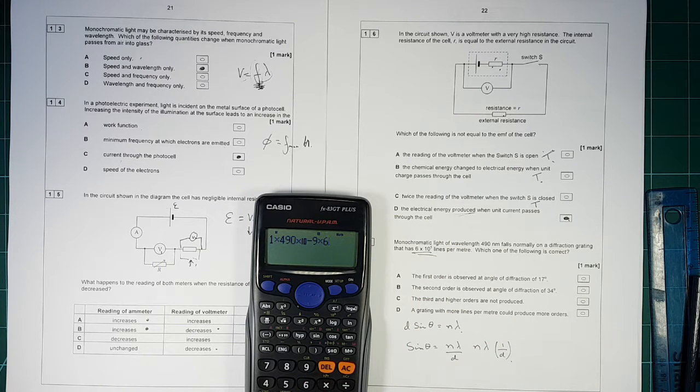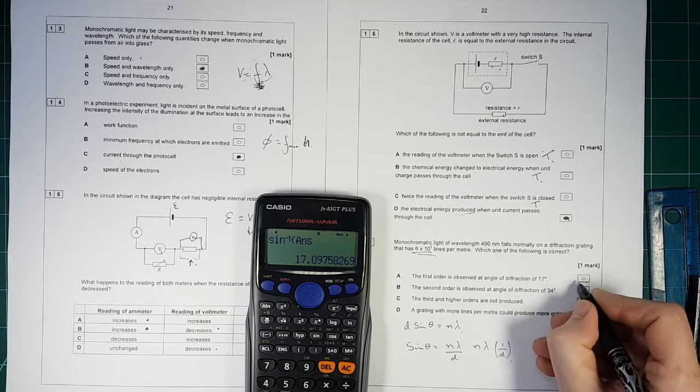So that's 6 times 10 to the 5. And we get this. Okay, so that's the sin theta. So if we inverse sin that, we get 17 degrees. So the first order is at 17, that's correct.